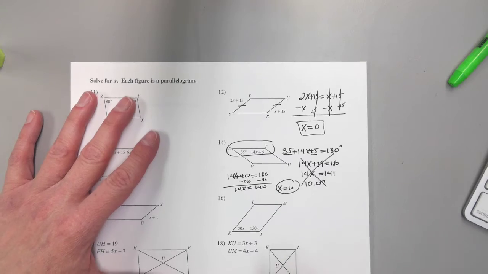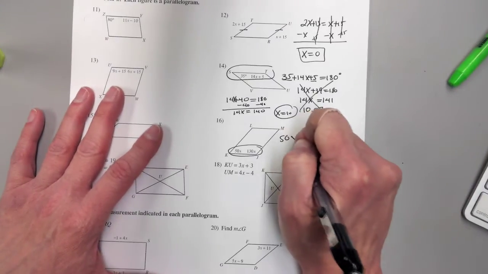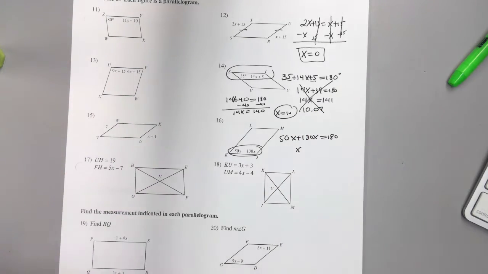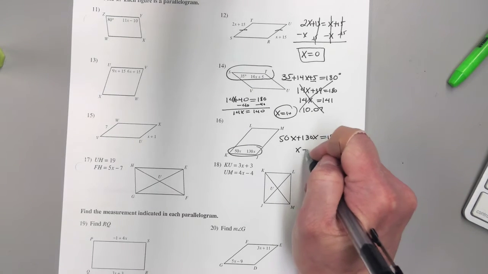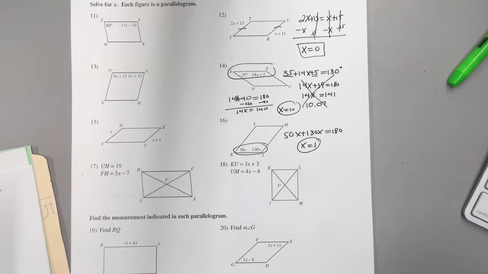Actually, I'm going to set up 16 and I'll let you finish it. Consecutive angles, 50x plus 130x equals 180. I'll let you guys solve that, but I will give you what I think is the correct answer. It's a good thing I kept my answer key in front of me, right? This one, x is going to be equal to 1. Prove it for yourselves.